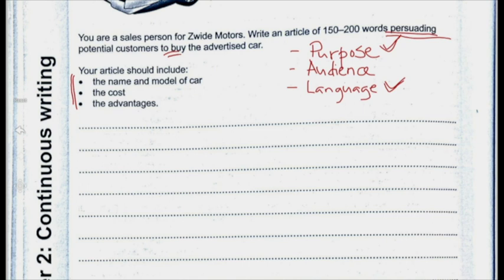And at the same time, the language obviously has to be relative to the audience. Are you using the correct language for the audience? Maybe let's look at this one closely. The purpose, we've already stated that this is the purpose here.